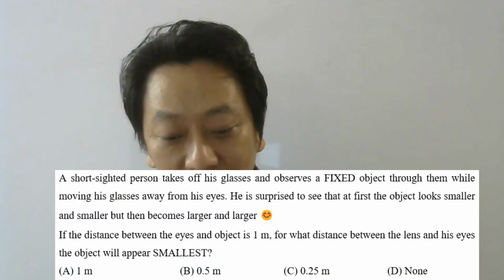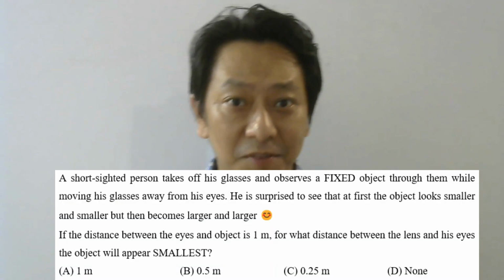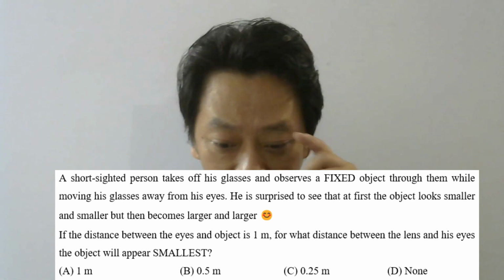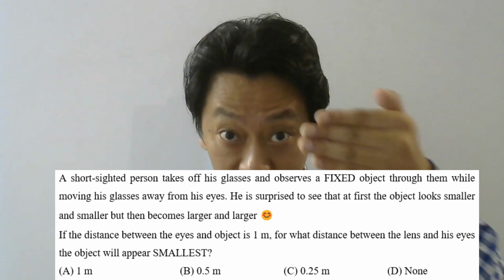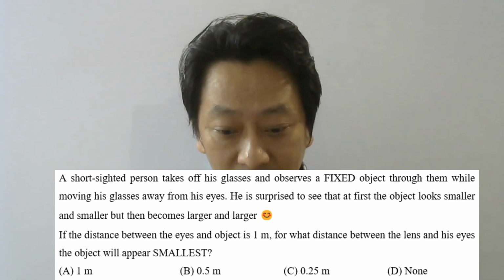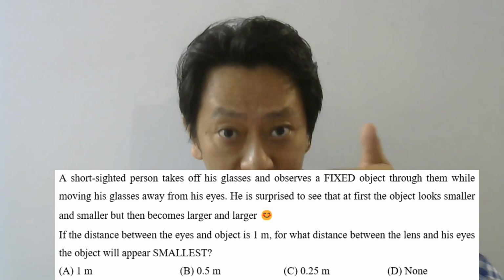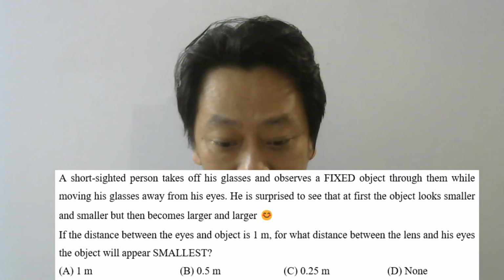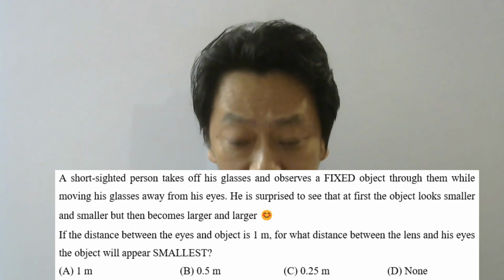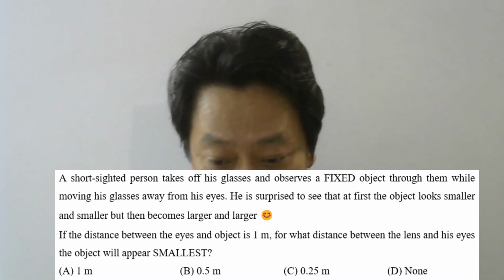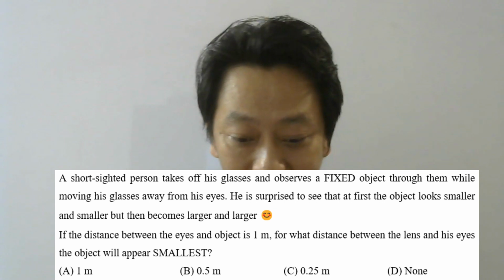Hi everyone, today I brought a very unique question from the chapter Ray Optics. The question says, a short-sighted person, meaning he is suffering from myopia, takes off his glasses and observes a fixed object through them while moving the glasses away from his eyes. He is surprised to see that at first the object looks smaller and smaller but then becomes larger and larger.